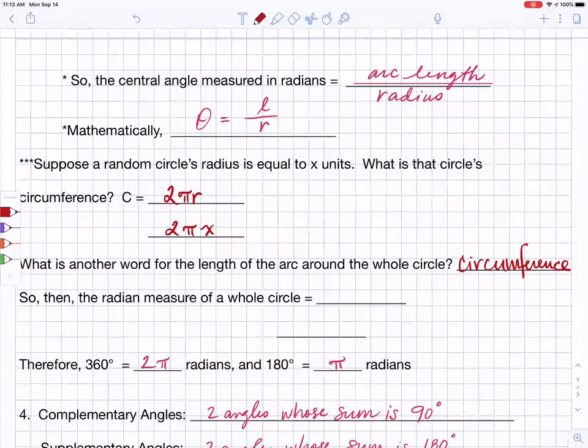So then the radian measure of the whole entire circle, let's use that formula up there. I want theta, the radian measure of the whole circle. So that's going to be the whole arc length. What's the whole arc length? It's 2 times pi times X, divided by my radius. What's my radius?